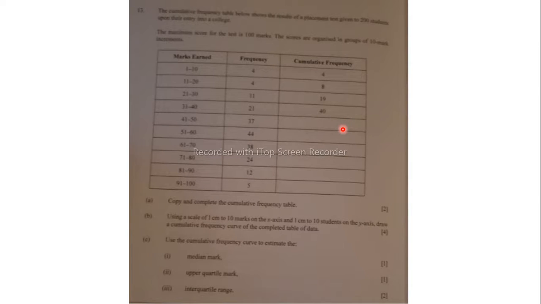Okay, so what I'll do is I'll assign this for homework. Do this for homework, please.